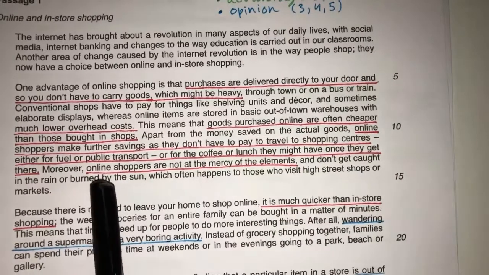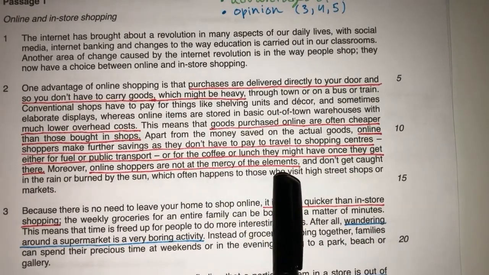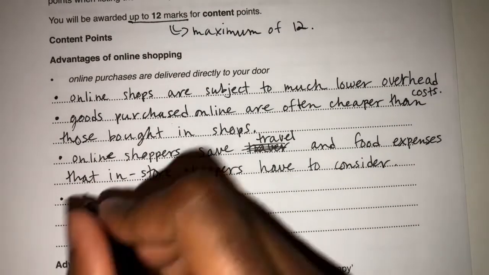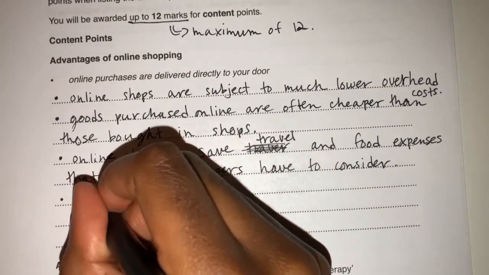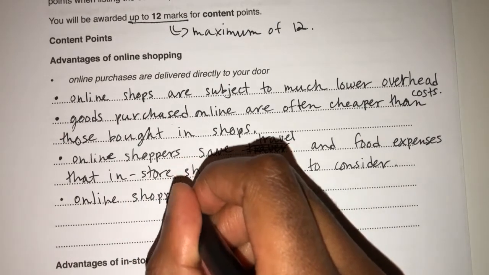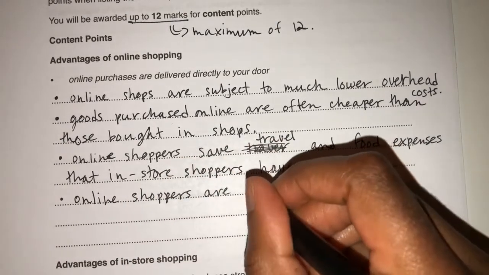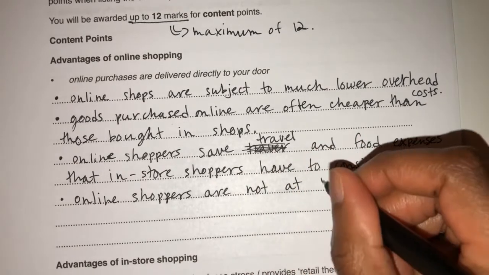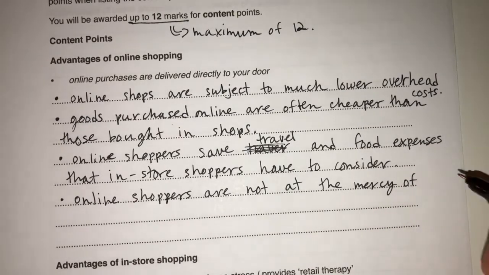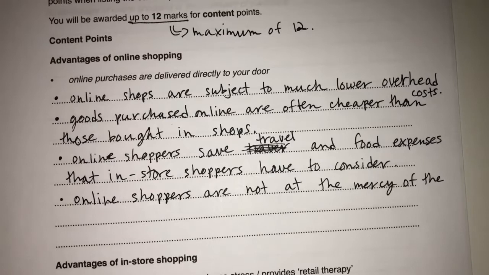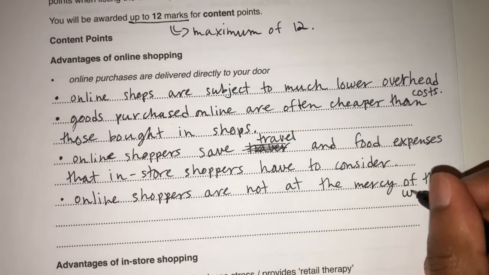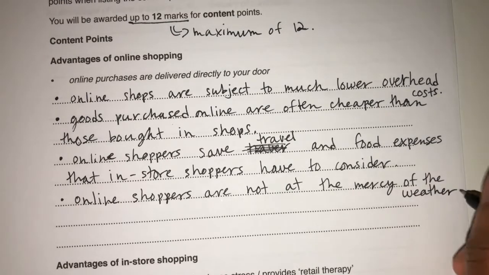Moving on. Online shoppers are not at the mercy of the elements. So next thing. Online shoppers are not at the mercy of the elements, but I'll just write weather. Online shoppers are not at the mercy of the weather. Okay.